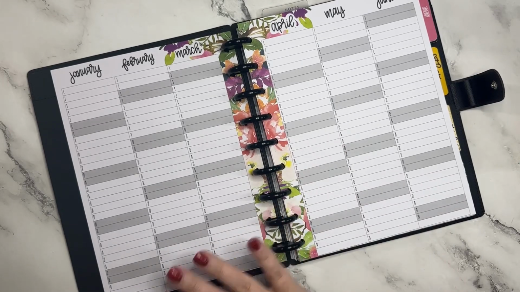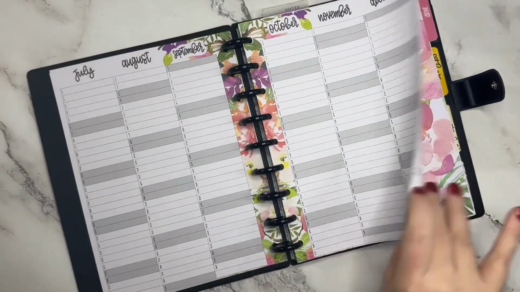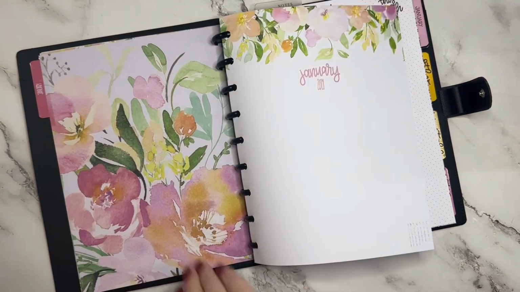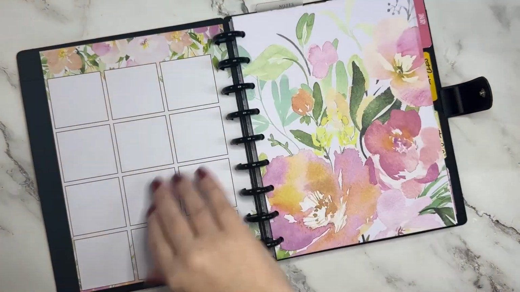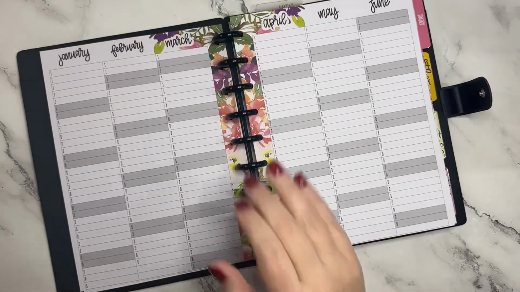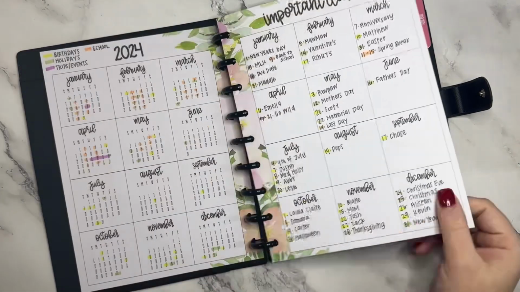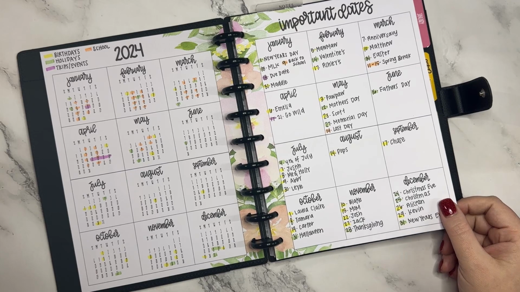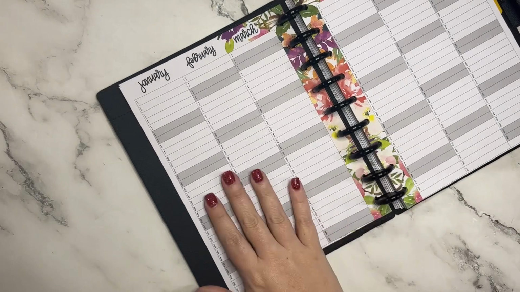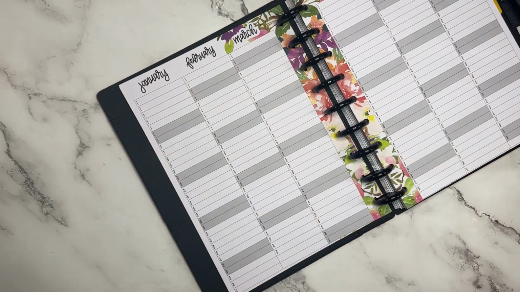I want to talk to you guys today about how I'm going to be using these pages. These first pages are part of just my catch-all planner. This is my January catch-all planner. I haven't set it up yet, but today we are going to set up these pages. I have birthdays and important days already listed over here. Here I'm going to track important appointments, birthdays, things like that.